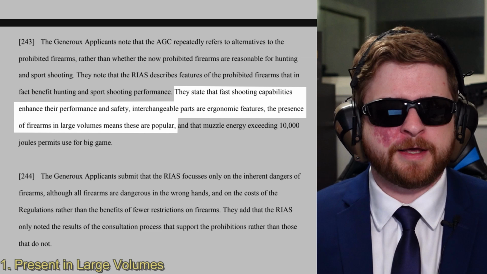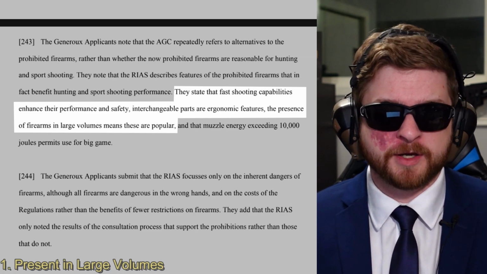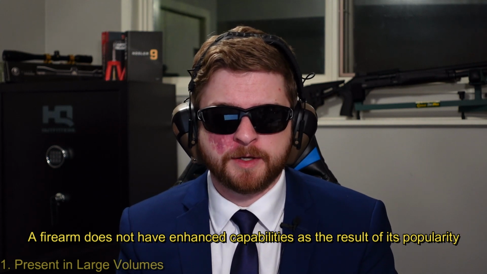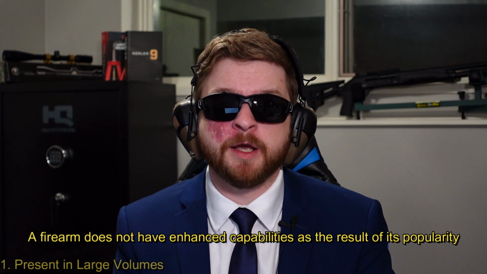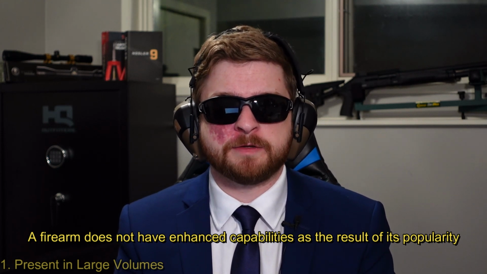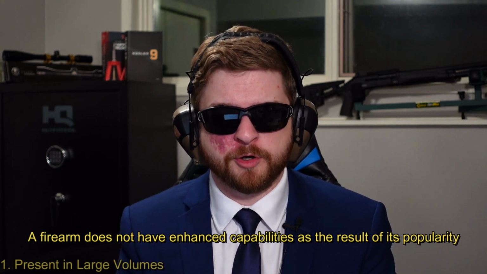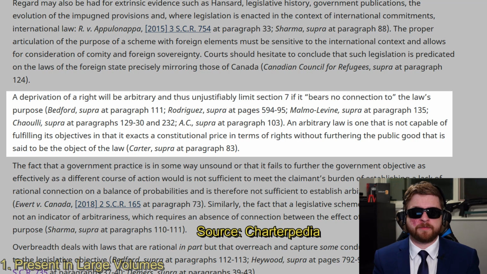She displayed quite the habit of dismissing anything which could have hurt the government's case. And all of this means that from a factual and legal perspective, the concerns of some firearms being present in large volumes is irrelevant to the nature of what makes a firearm unreasonable for hunting or sporting purposes. And this kind of irrelevance actually has a name in the law. It's called arbitrariness, and it's usually indicative of a Charter violation under Section 7.